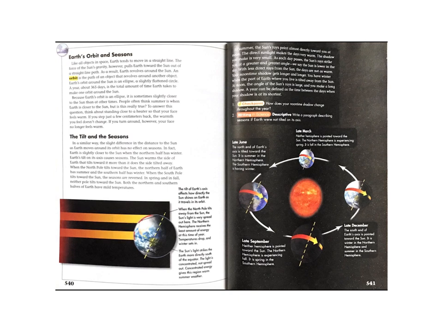Because Earth's orbit is an ellipse, it is sometimes slightly closer to the sun than at other times. People often think summer is when Earth is closer to the sun, but is this really true? To answer this question, think about standing close to a heater so that your face feels warm. If you step just a few centimeters back, the warmth you feel doesn't change. If you turn around, however, your face no longer feels warm.